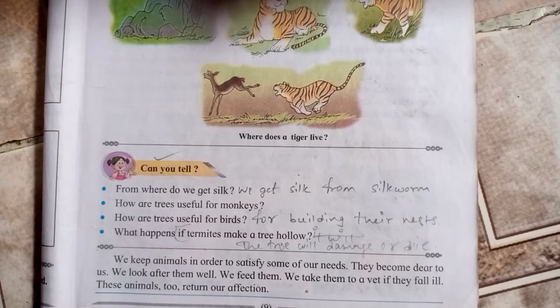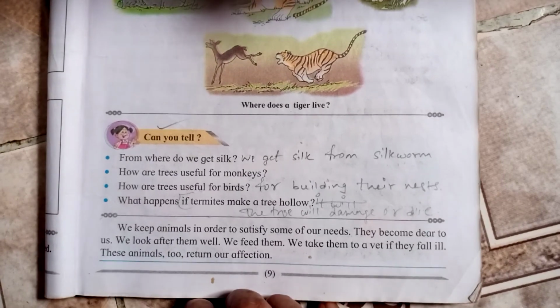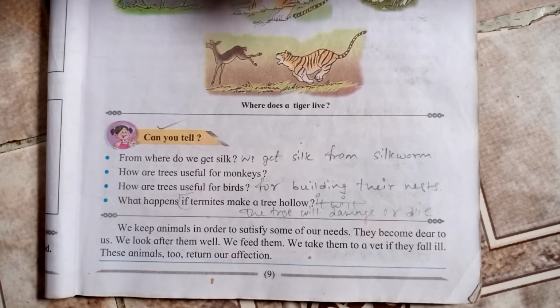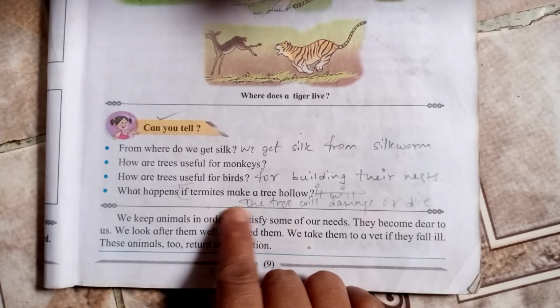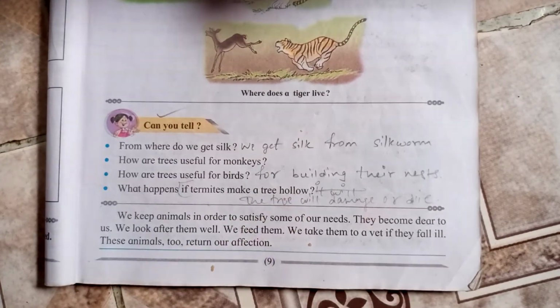How are trees useful for the birds? For birds also tree is very useful, as trees provide food, and they can build a nest and stay in the nest. Okay children, now next, what happens if termites make a tree hollow? If termites make a tree hollow, then see what will happen. Insects will start eating the tree's wood, and afterward the tree will become very weak and it will die.